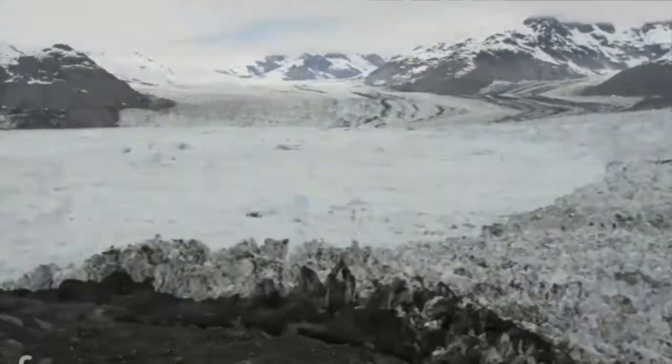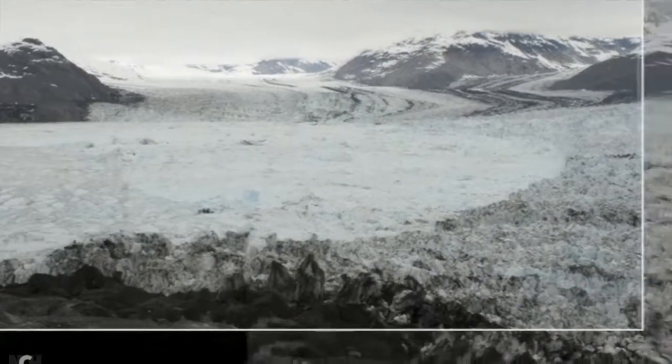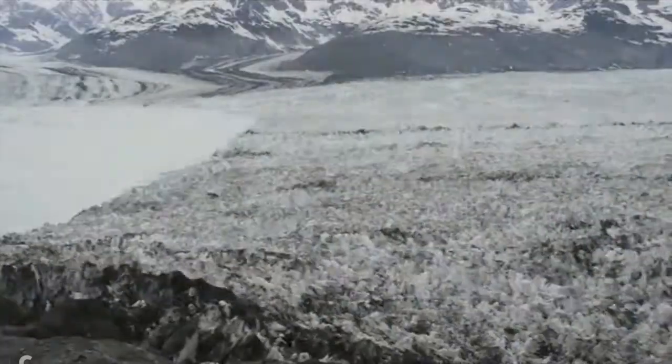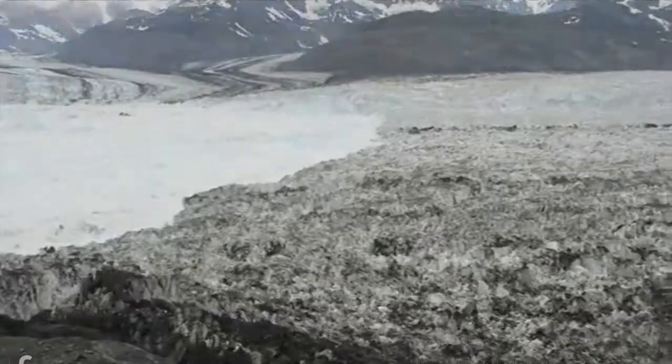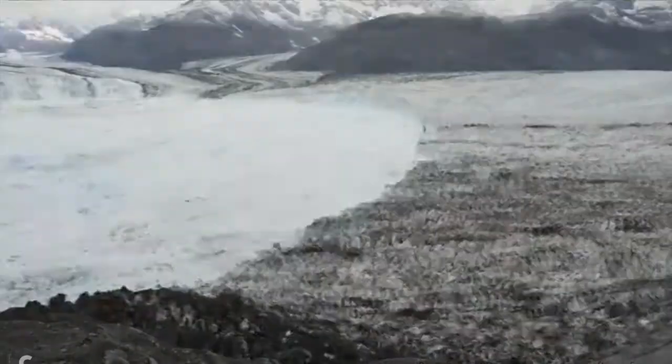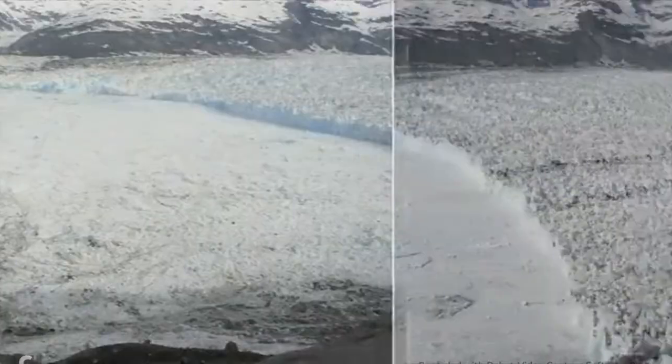We realized it was retreating so far, we had to turn the camera upstream to follow the retreat. Then we had to pivot it again.